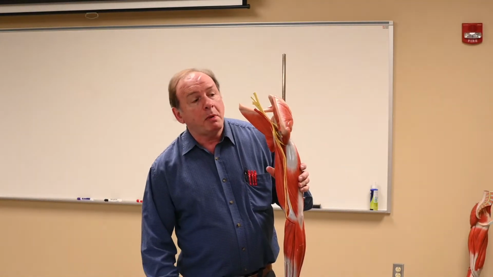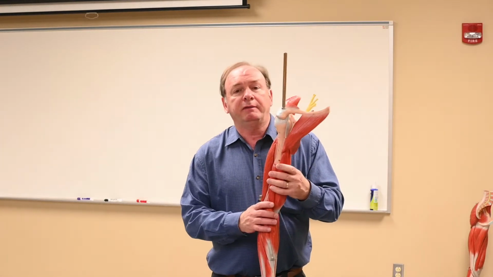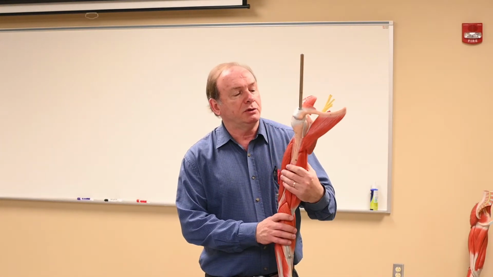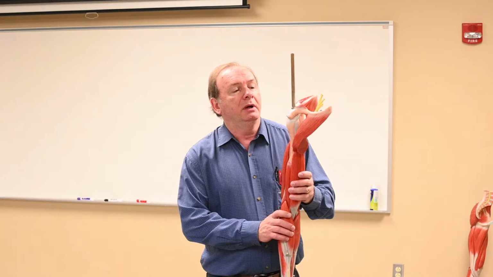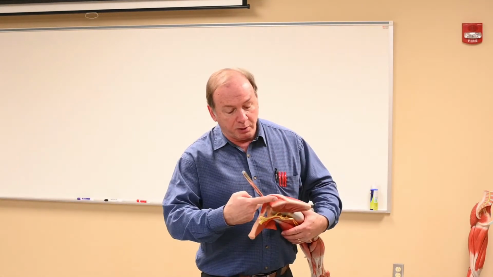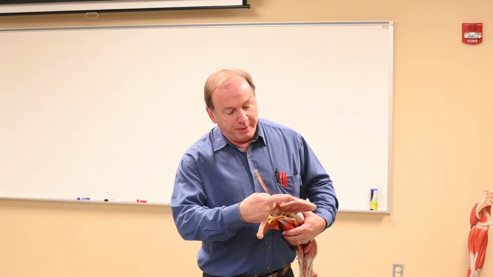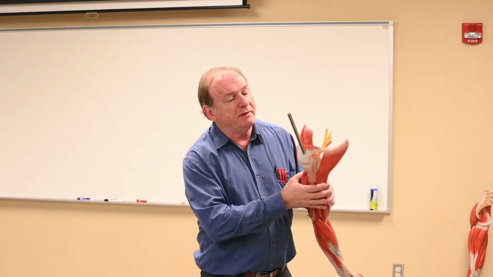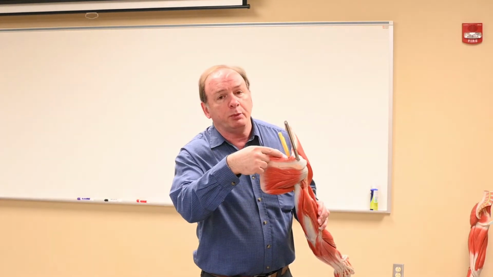Now we have the arm model. It goes down the list of muscles associated with the arm and shoulder here. The first muscle, remember we cut away our trapezius muscle along here so we can see the supraspinatus muscle. It's above the scapular spine right here, supraspinatus.